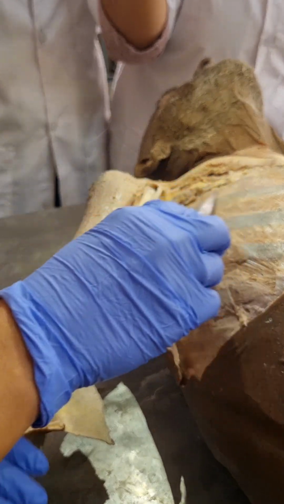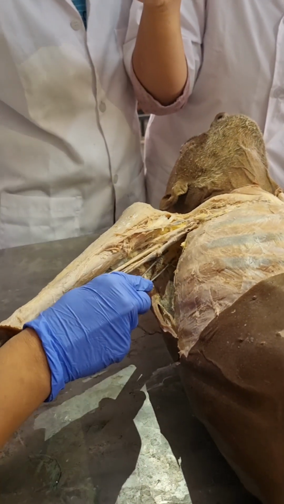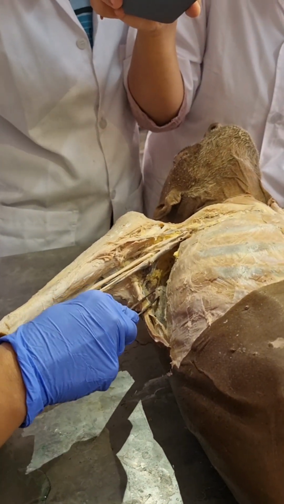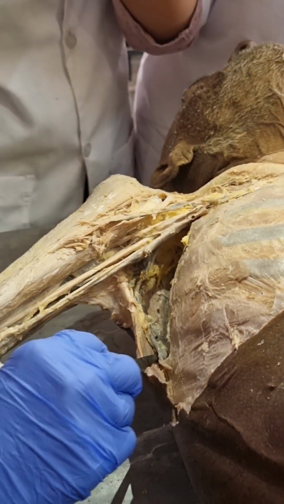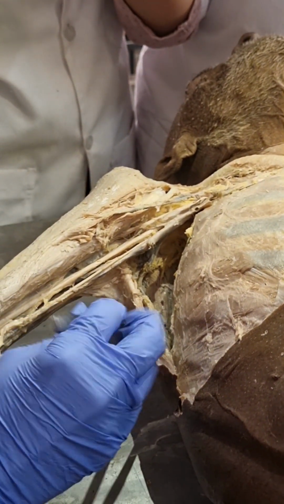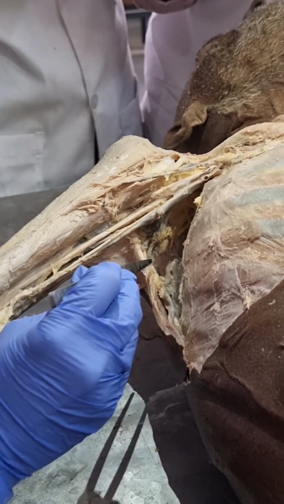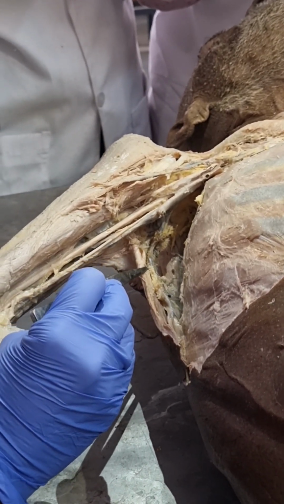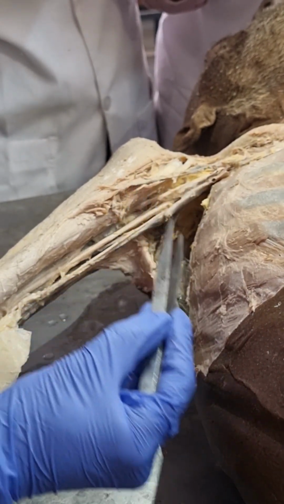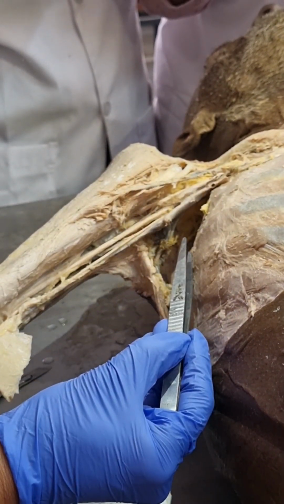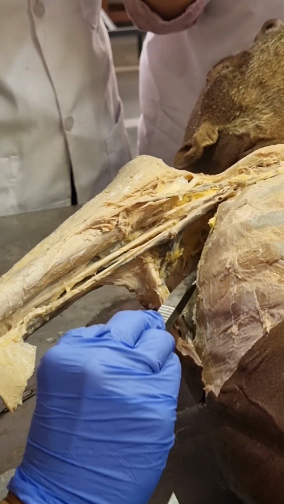Now when we have done the dissection, here you are seeing this is the posterior wall of the axilla. This is the subscapularis muscle. Then below, these are the two muscles, the latissimus dorsi and teres major muscle. This is the posterior fold of the axilla. When we have removed the skin and the pectoralis major and minor muscle, the anterior fold of the axilla has been removed. Now we are seeing the medial wall of the axilla.